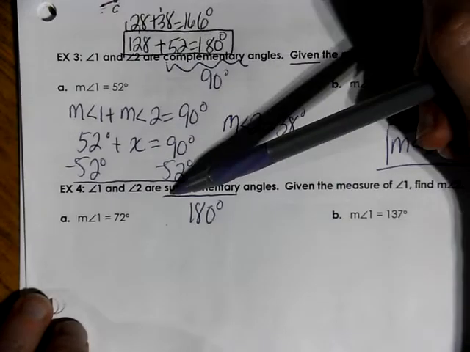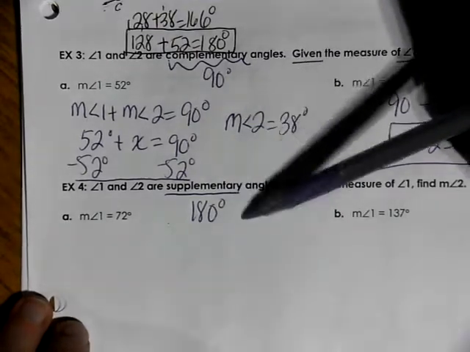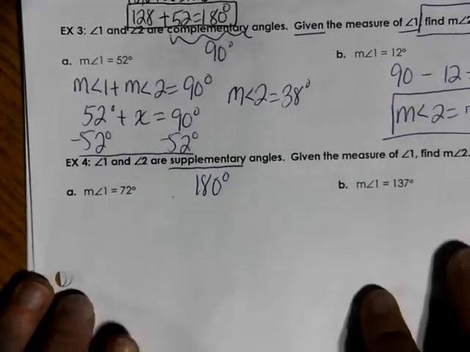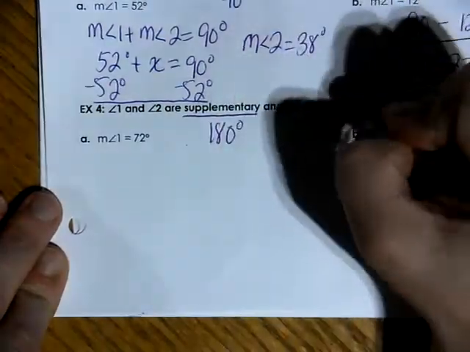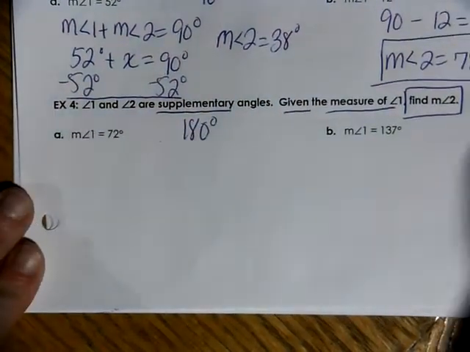C comes before S, 90 comes before 180, and that's how you remember which one is supplementary, or which one's 90 and which one's 180. So getting formal with it, we are given the measure of angle 1, and once again we want to find the measure of angle 2.